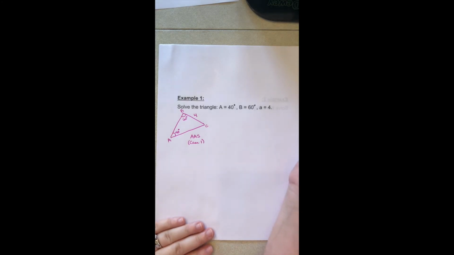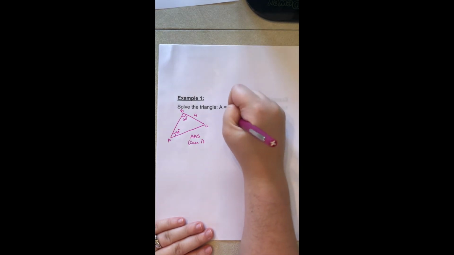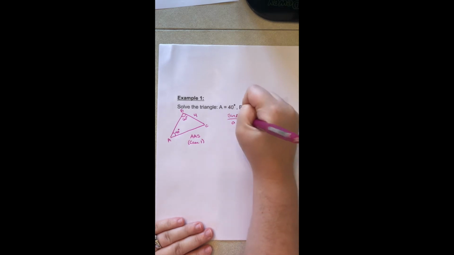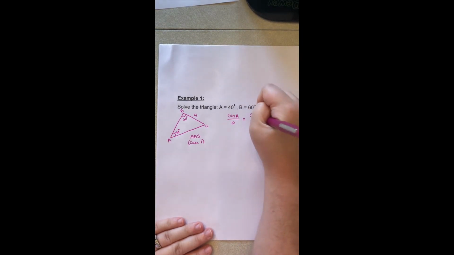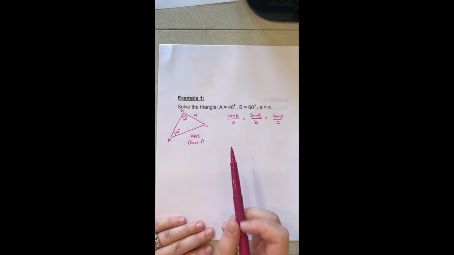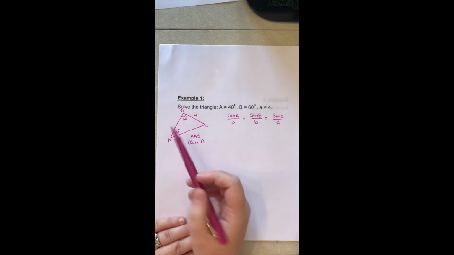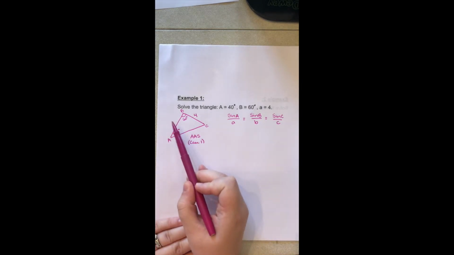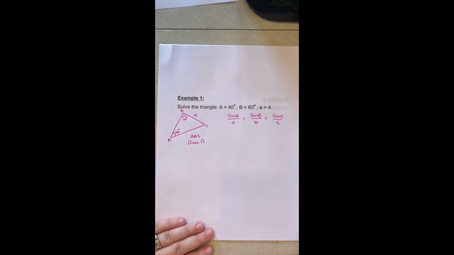So from here, I need to use my Law of Sines. Law of Sines states sine A over A equals sine B over B equals sine C over C. And we just need to figure out which pieces of this we actually want to use. Now, I notice here I need to solve the triangle, which means I need to find angle C, side C, and side B. It doesn't really matter where we start.